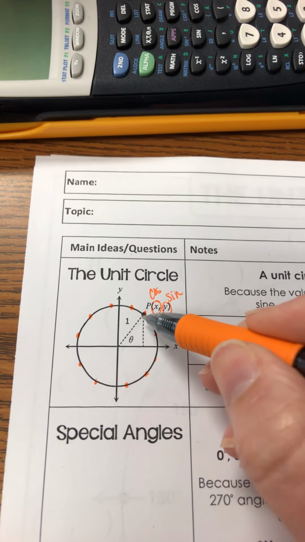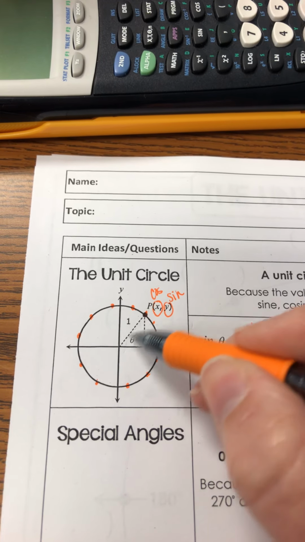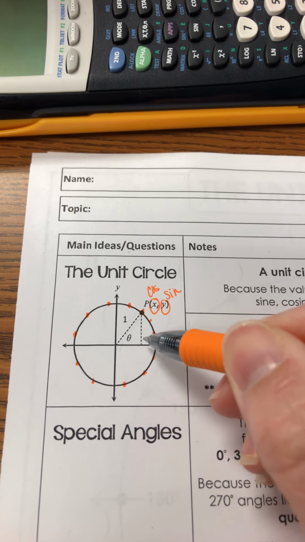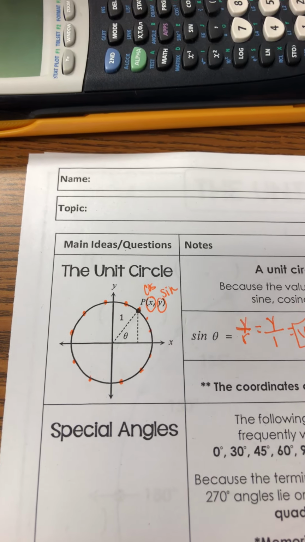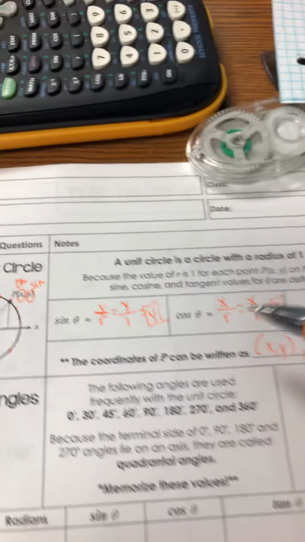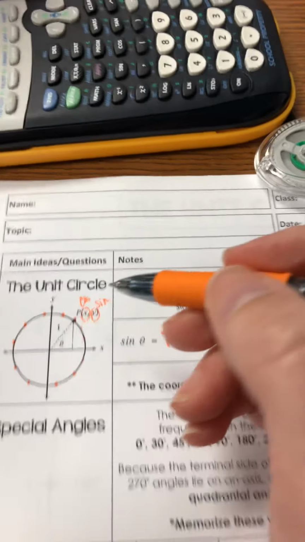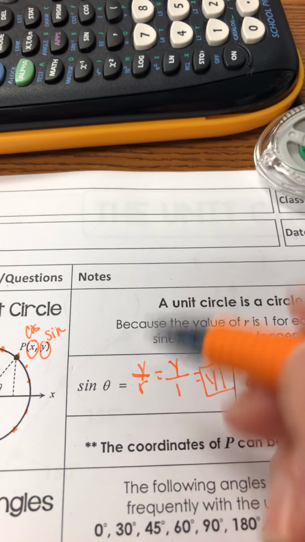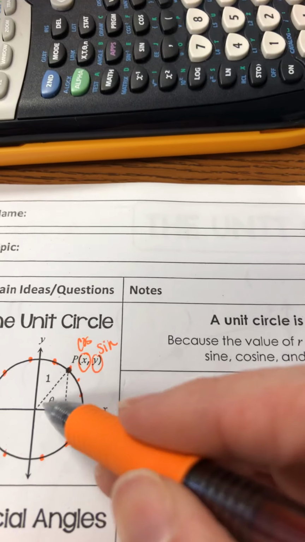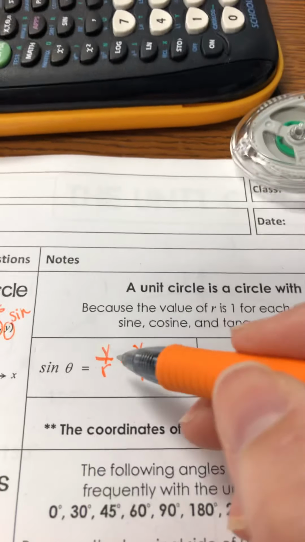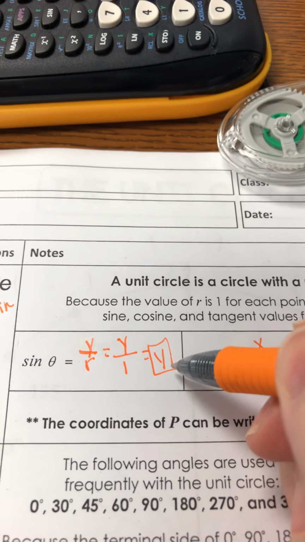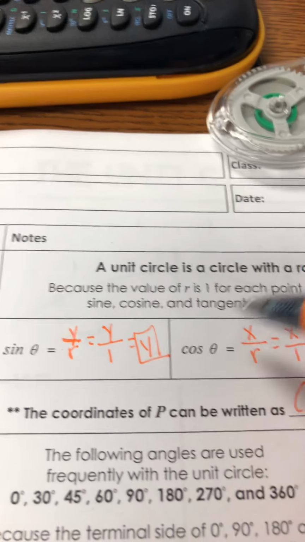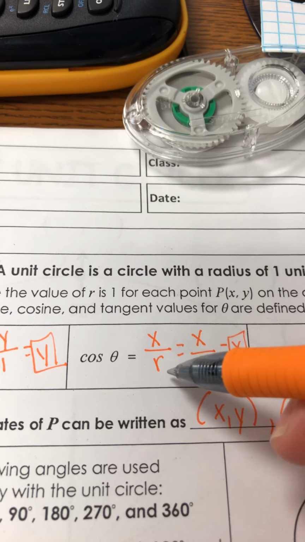Okay, and then this is going to be a point on the terminal side of your angle theta, and of course x and y. Now, yesterday's lesson we actually talked about the different values, sine, cosine, and tangent. We discussed that the sine of theta is y over the radius. Now, in the unit circle, the radius is always going to be 1. So if you put y over 1, then on the unit circle, the sine of theta is always going to be your y value.